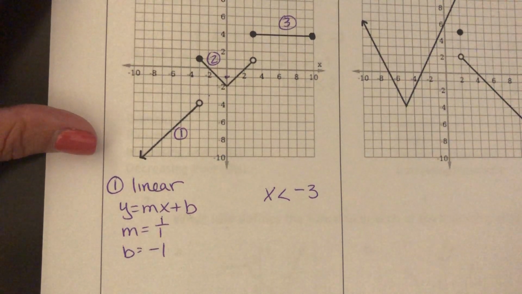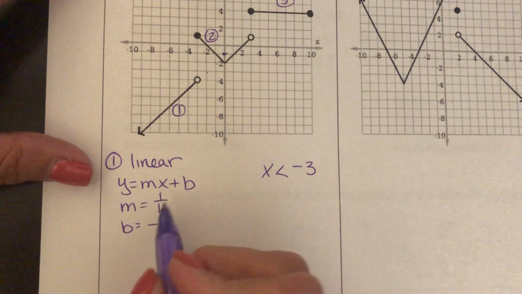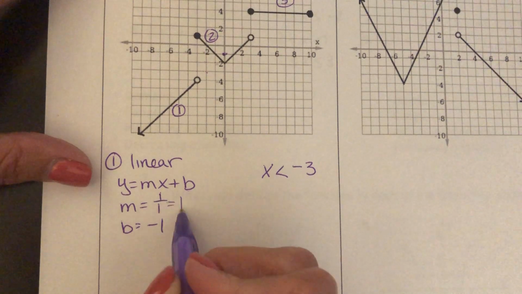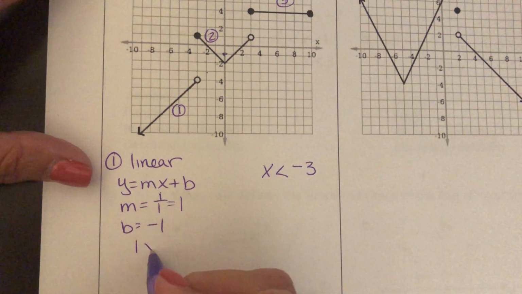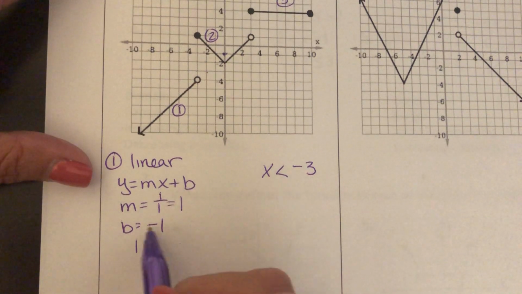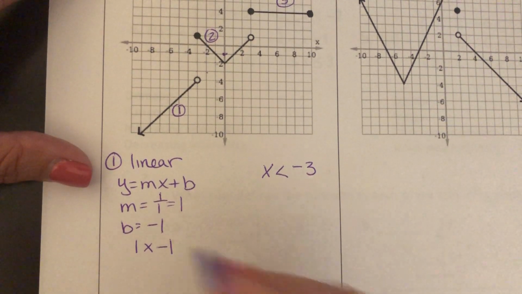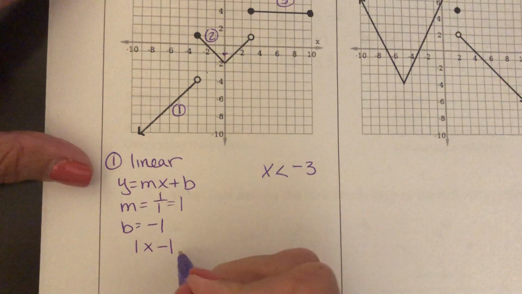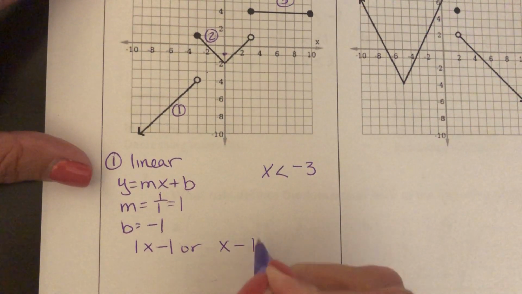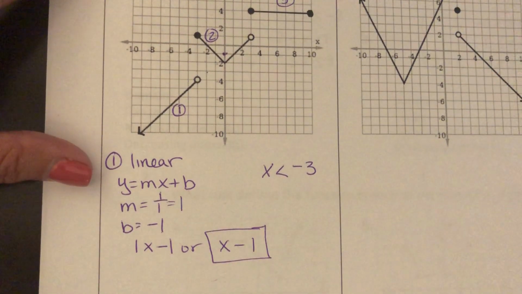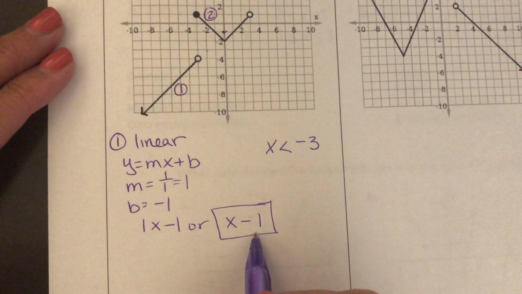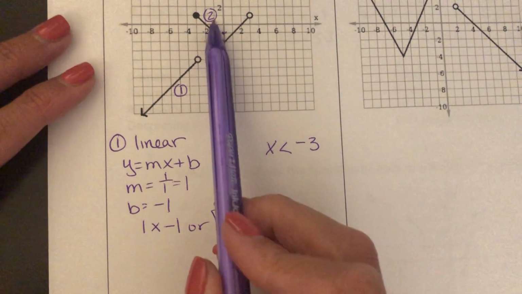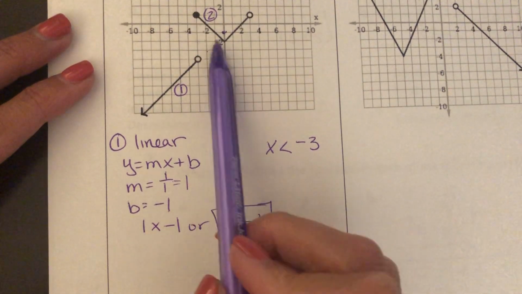Now I can put it all together and write my equation of the line. So 1 over 1, that's just 1. So 1x, and then the b is negative 1. 1x minus 1. Or you could just say x minus 1. All right, so that's our first piece. Now let's move on to the second piece, this one right here.